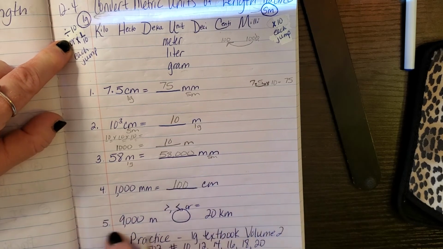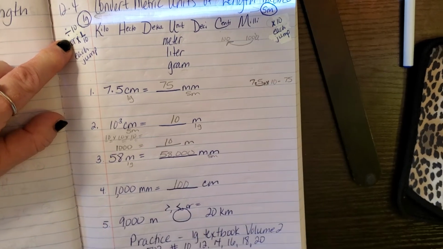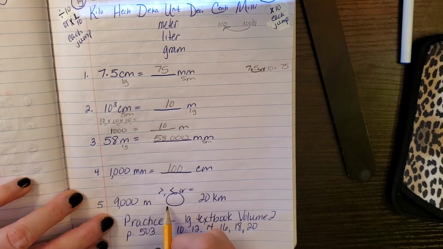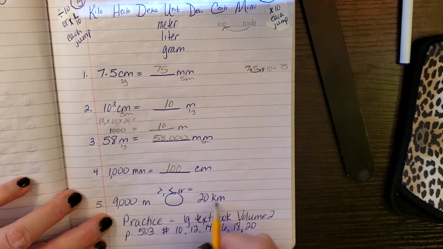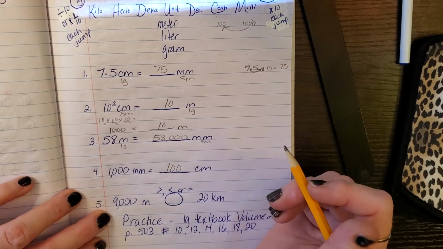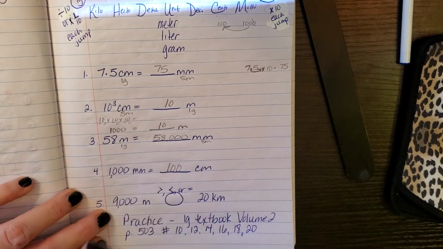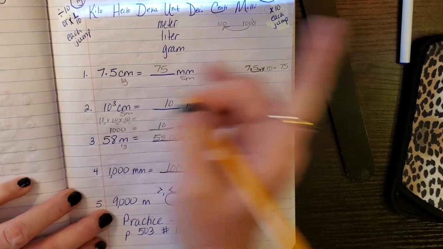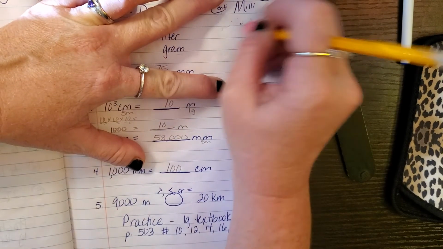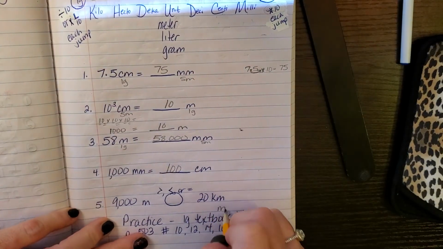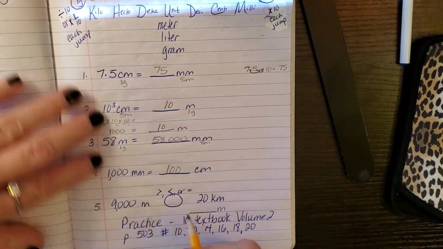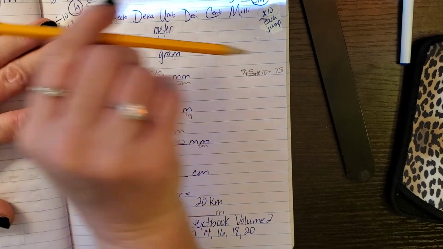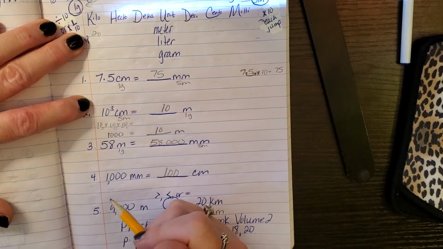Okay. Now we have one of those comparing problems that we had with the customary conversions. And we have 9,000 meters is greater than, less than, or equal to 20 kilometers. So which would you like to see it in, meters or kilometers? You have to change to the same unit of measurement. So I think I'm going to take kilometers over to meters because I haven't done a lot in that direction. So I'm going to change this to meters and put a blank here. So 20 kilometers, and I'm heading over to meters. So if I'm going from large to small, I need to multiply by 10 each jump.